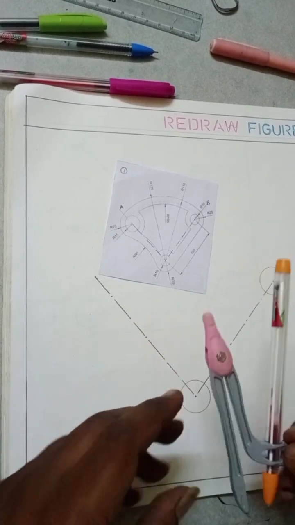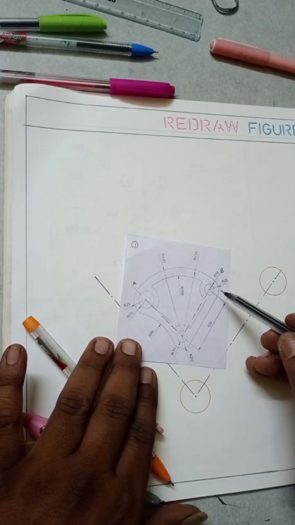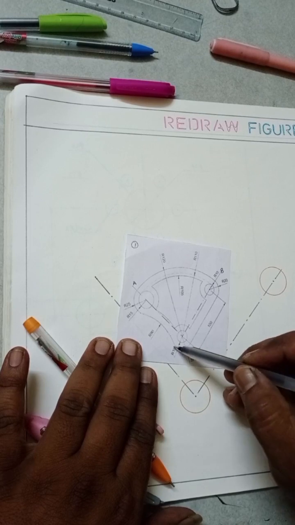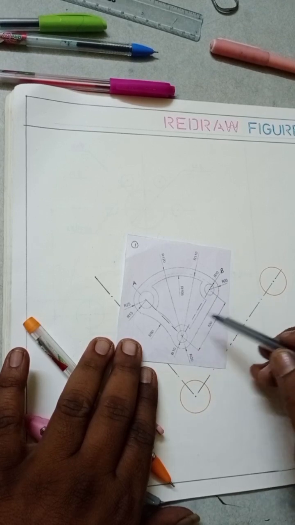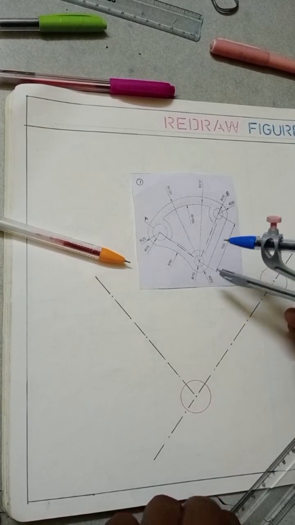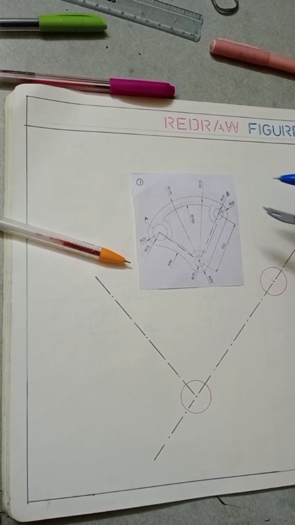Now if you see the other circle, they have shown the outer radius as 20. Now I will draw the outer circle, that is given as 20.